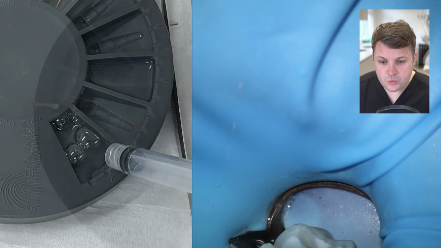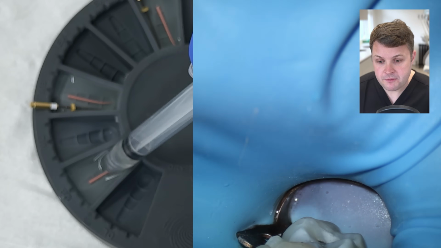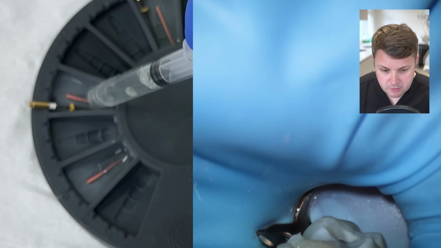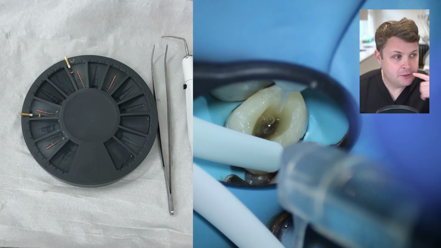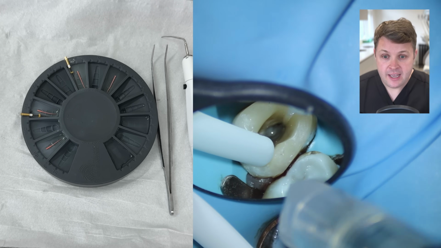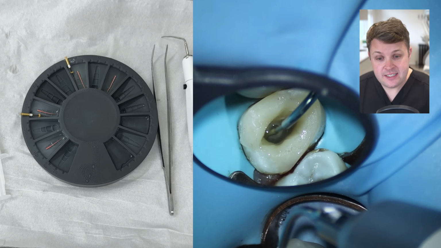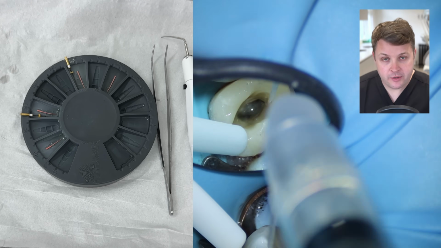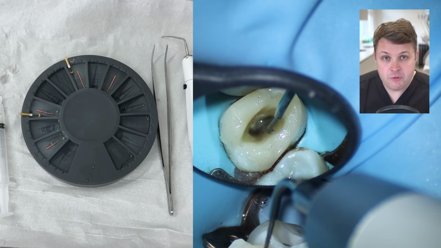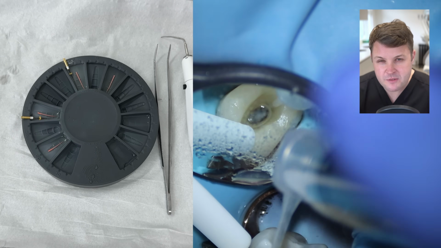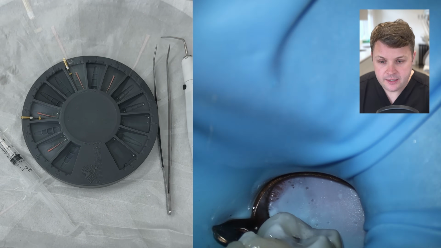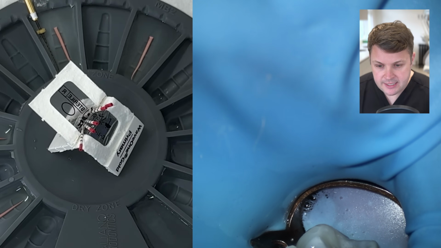We're then going to use our final rinse of 5% sodium hypochlorite. What you'll notice is you'll use the sodium hypochlorite first, that will run clear. You'll then use the EDTA, and then you'll go back in with the sodium hypochlorite. Because the smear layer has been removed, it'll start to not run clear again. So it's very satisfying that you know you're cleaning the canal orifices really nicely.